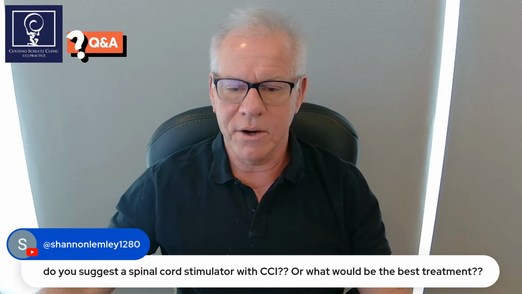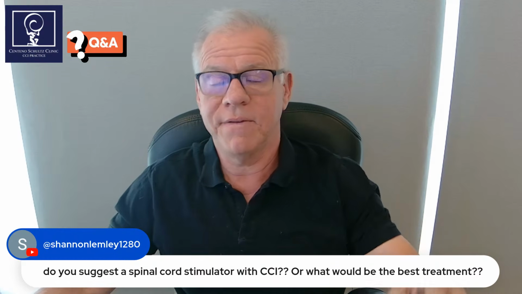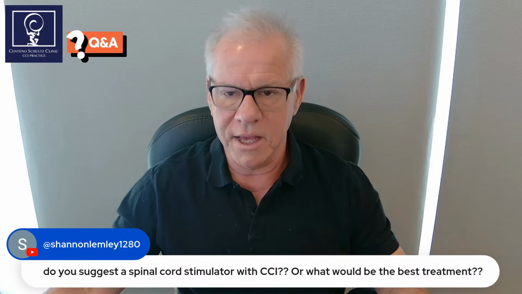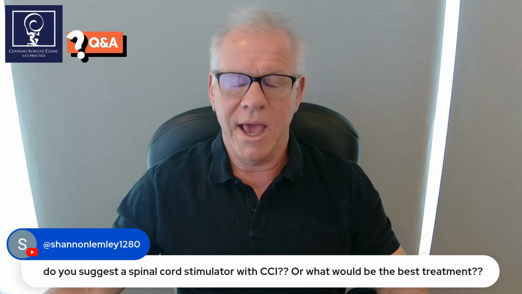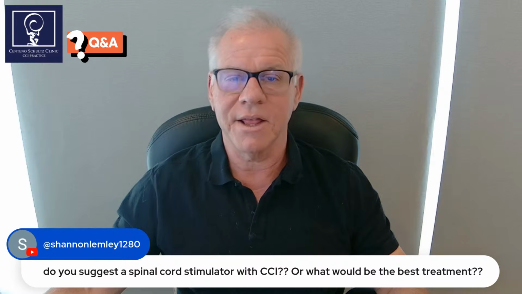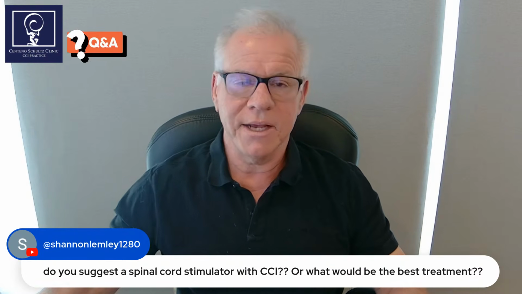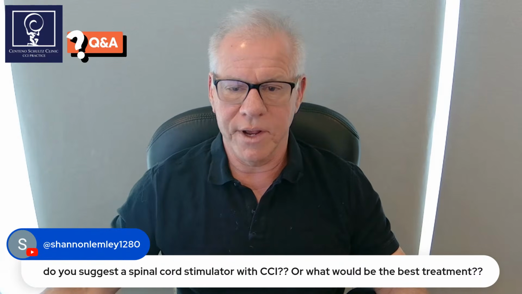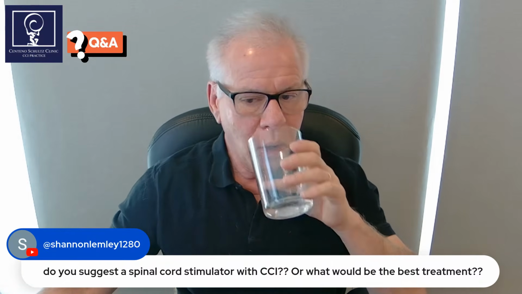Shannon: do you suggest a spinal cord stimulator with CCI, or what would be the best treatment? No, definitely not. Spinal cord stimulator would not be a valid way to treat craniocervical instability. The best treatment depends on the CCI type. So we type the CCI, and that then maps to a specific treatment. So the first thing you need is movement-based imaging. The second thing would be typing. The third thing would be then we can assign a treatment that's injection-based usually. Now, some people are beyond that. They go directly to surgery, but movement-based imaging, typing, treatment, that's the way it needs to go.